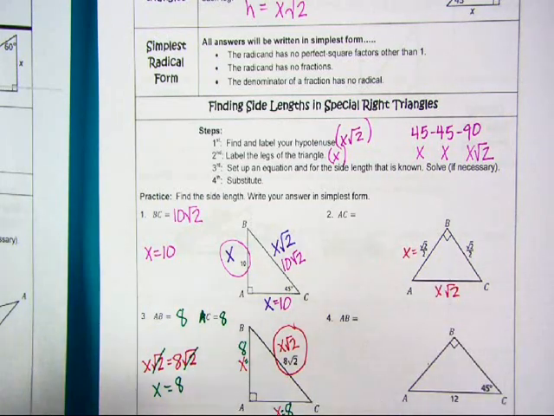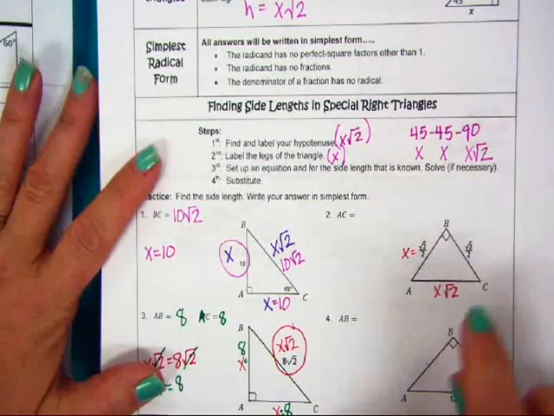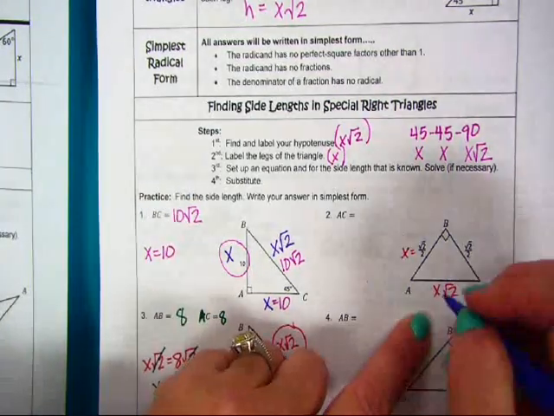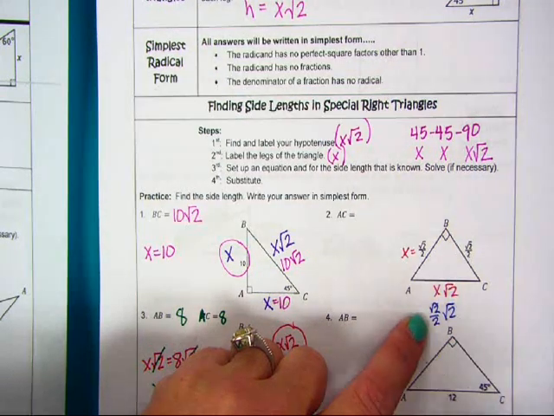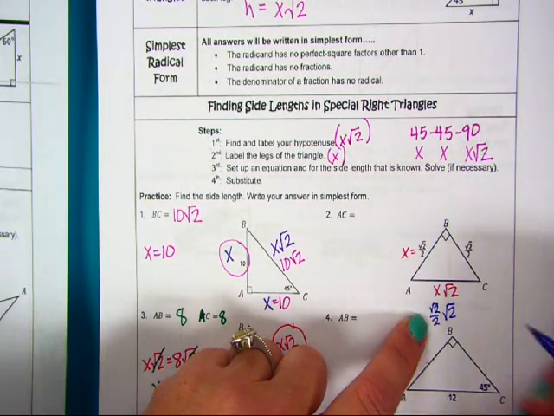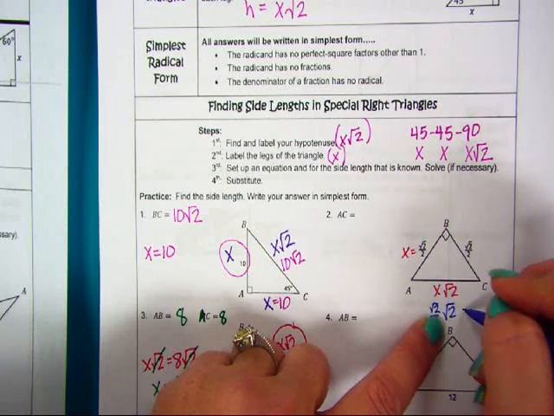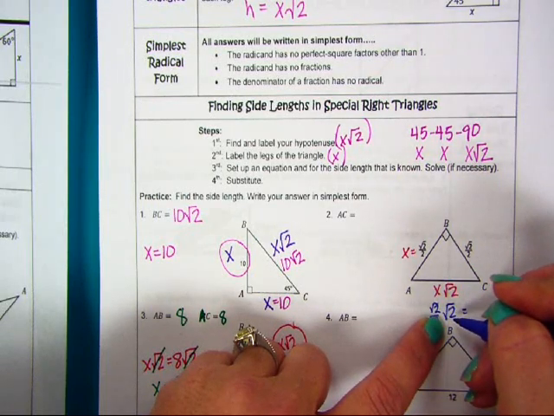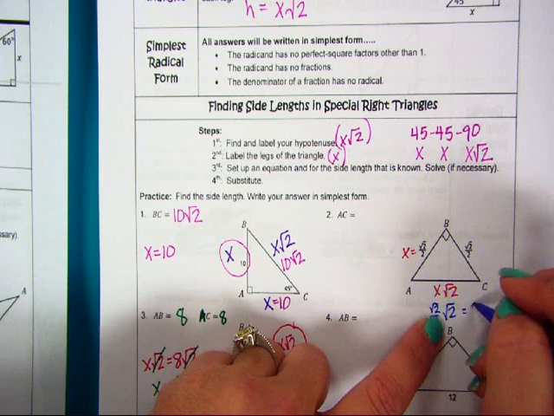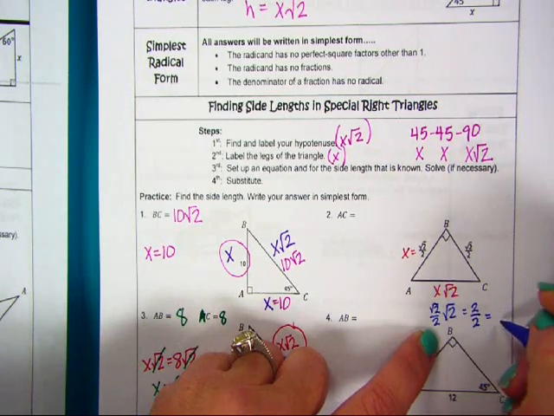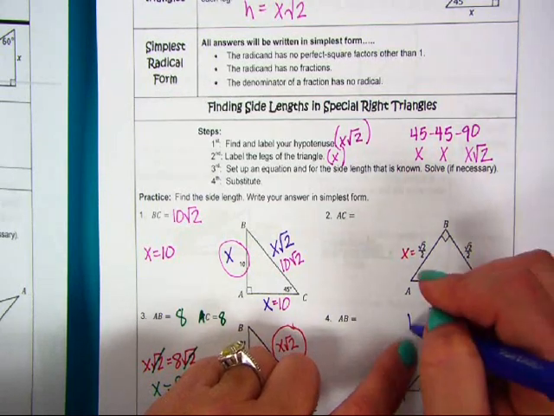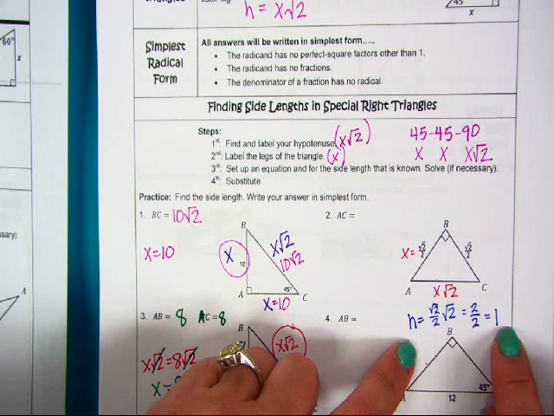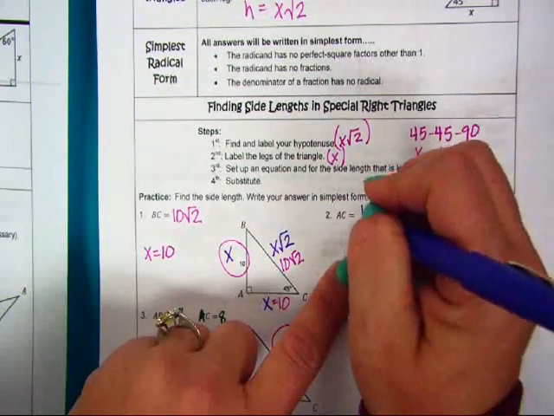So if I were to plug square root of 2 over 2 in for x, this would be the square root of 2 over 2, and then we still have this square root of 2. Right? Because this is your x. We'll multiply straight across. What is the square root of 2 times the square root of 2? Root of 4. It's the square root of 4. What is the square root of 4? 2 over 2, which is 1. So that means that my hypotenuse is 1. So AC is 1.